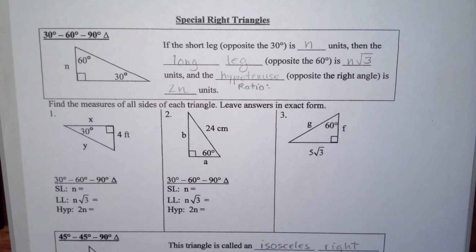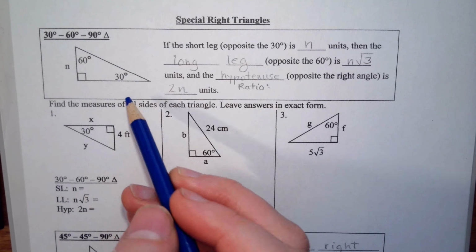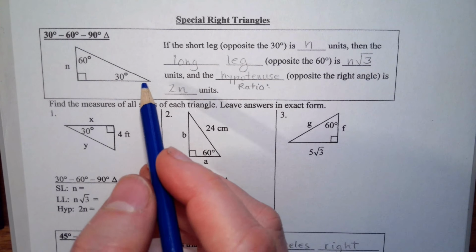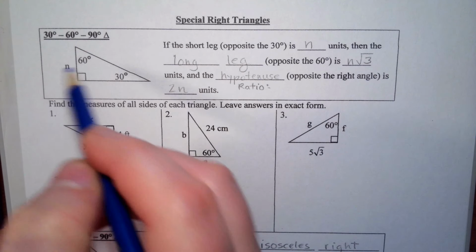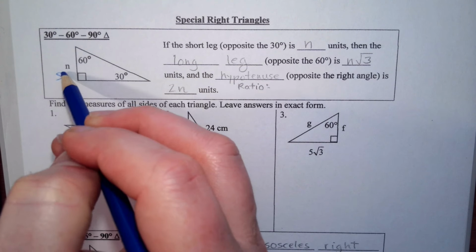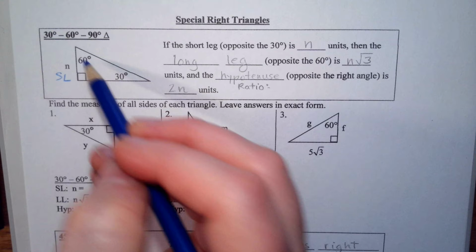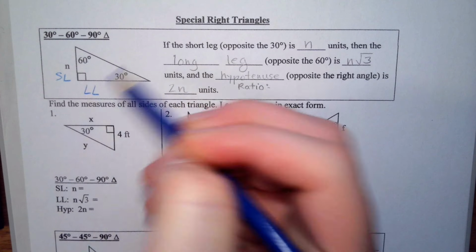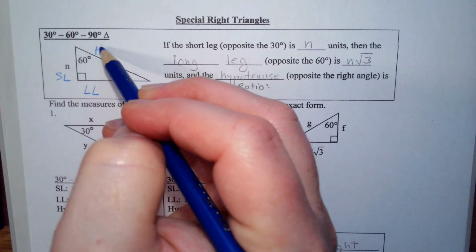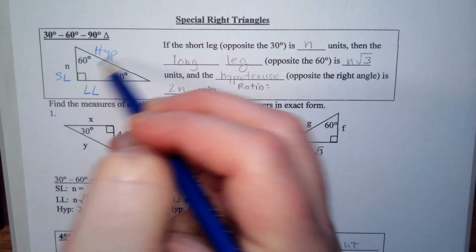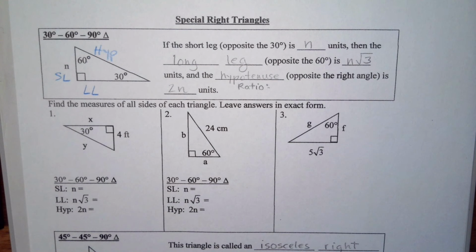Remember that we have a scalene right triangle with these specific angles, so let's go ahead and label the sides. Across from the 30 is the short leg. I will abbreviate that short leg, SL. 60 degrees is right across the longer leg, so LL, and of course the hypotenuse is right across the 90 degrees. So here is the relationship.